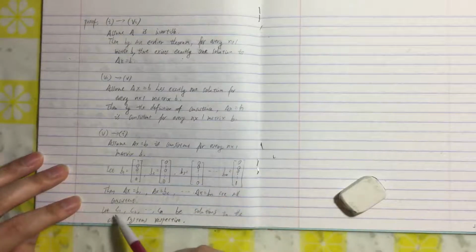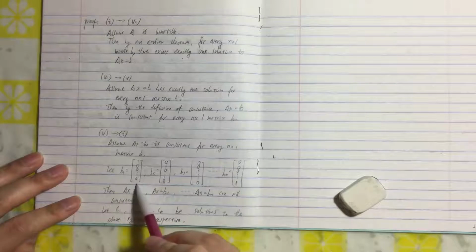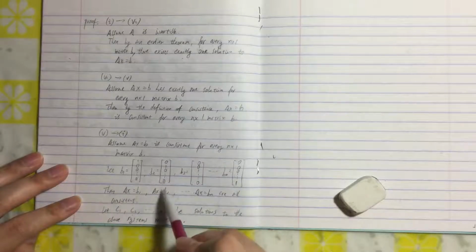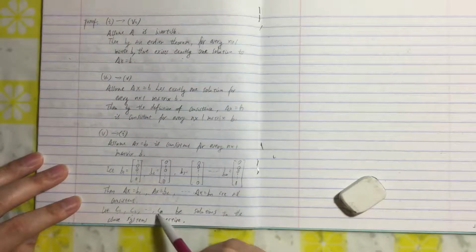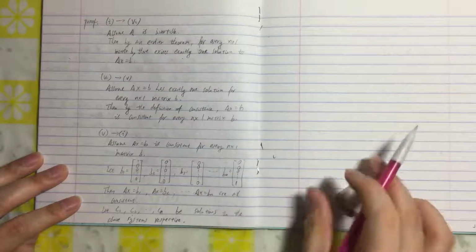Which means C1 is the solution of the first system, C2 is the solution of the second system, and Cn is the solution of the nth system.